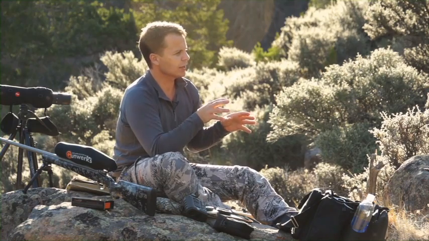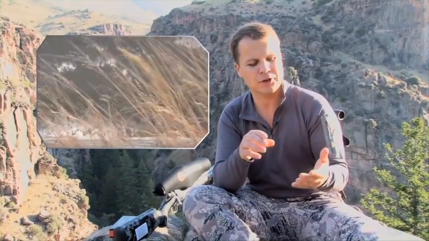In long-range shooting, mountain hunting conditions are the toughest in the world. You've got terrain effects, you've got lighting change, you've got extreme heating and cooling that are going to cause the most difficult wind conditions that you'll experience anywhere.